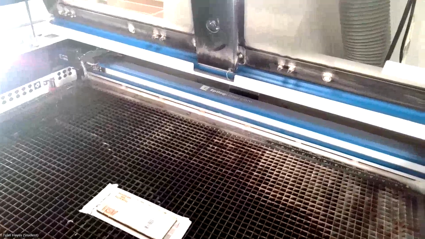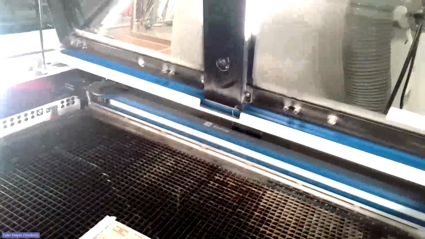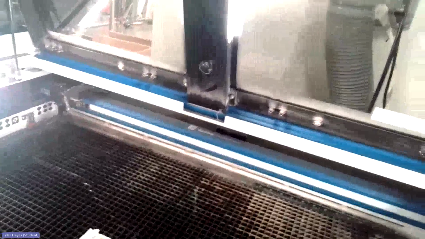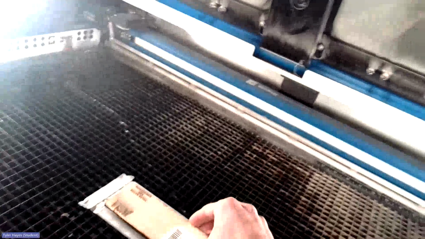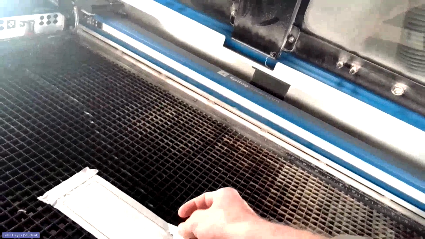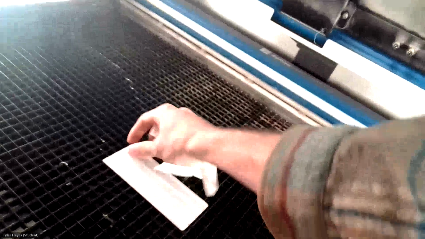So if it's not done to your liking, you can run the job again. It won't hurt the laser. Do not touch it. If it looks like it's done and you like it, you can go ahead and pick it up. Go ahead and peel off your tape, because again, you're not going to be able to recreate it once you've moved it. That tape's not going to do you much good.